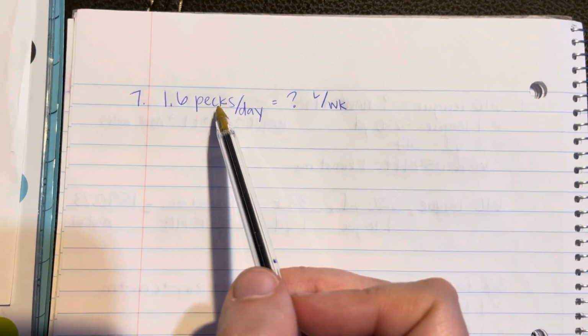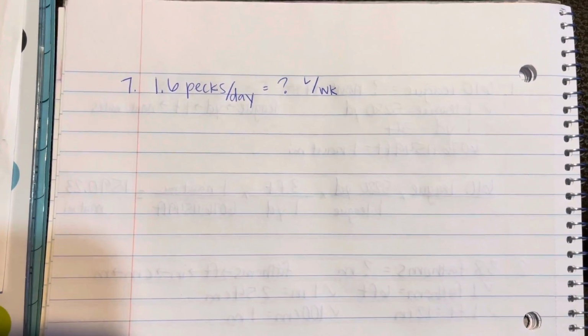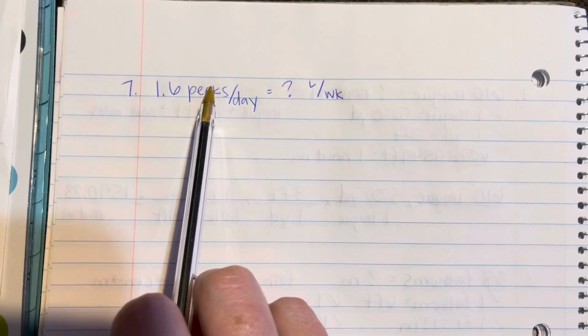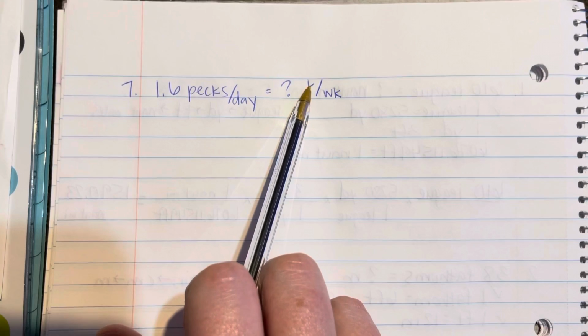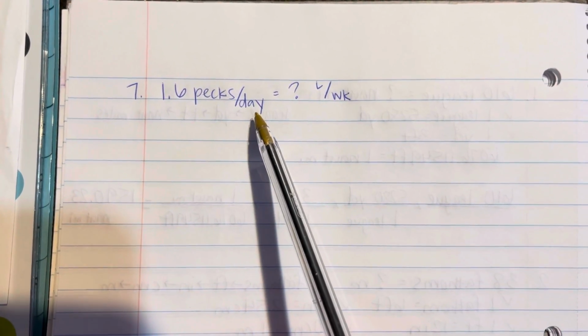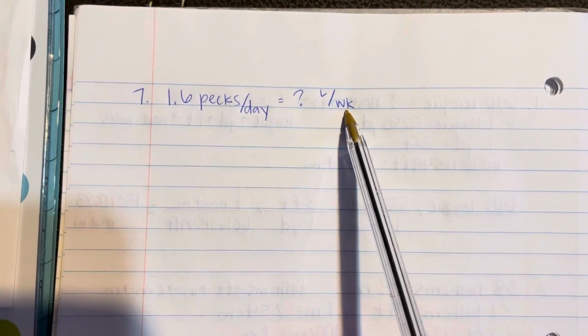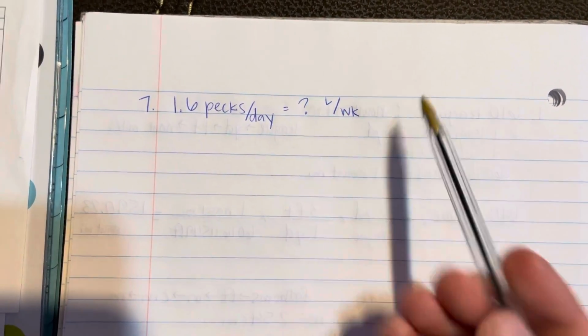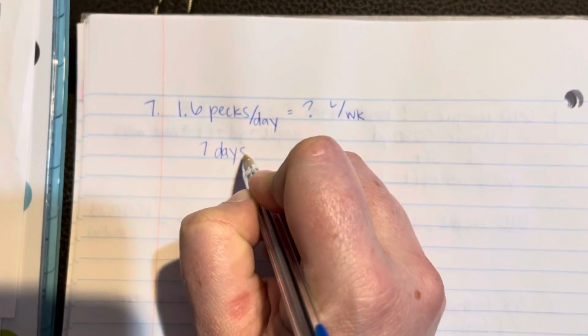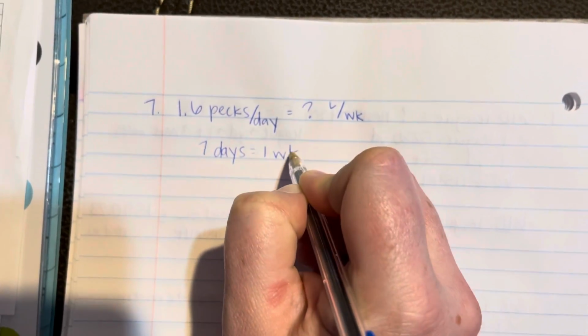This is an example where I have units on the top and the bottom, so I need to make sure that I give conversions to go from the top unit, pecks, to the other top unit, liters, and I need to give conversions to go from the bottom units, days to weeks. Okay, the days to weeks one is pretty easy. We know that there are 7 days equal to 1 week.